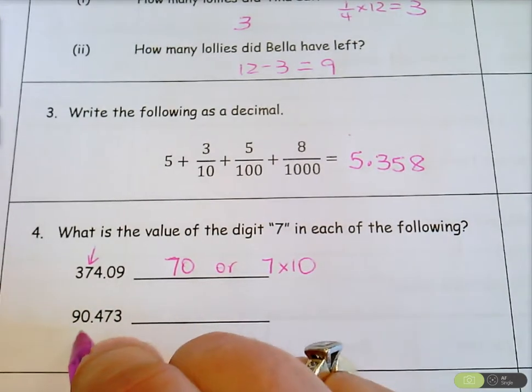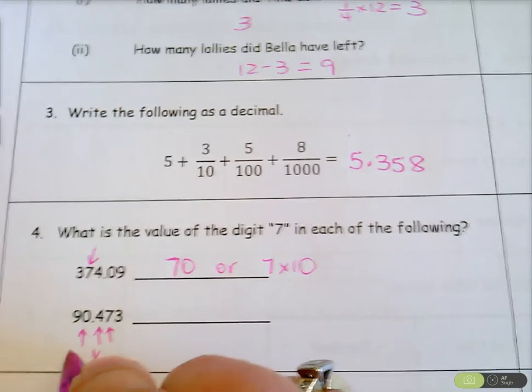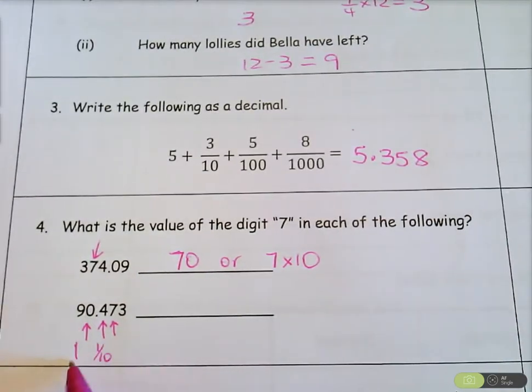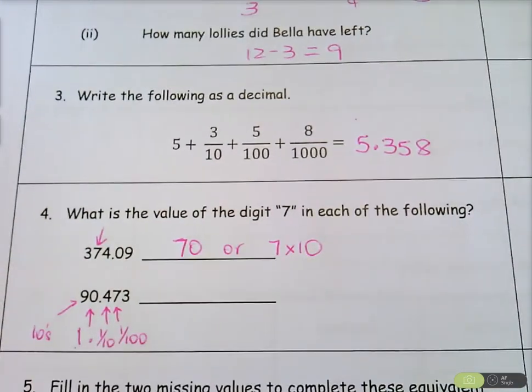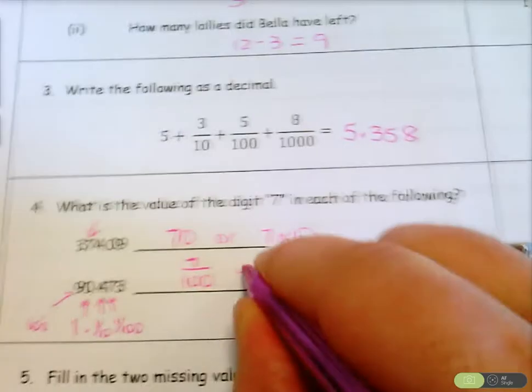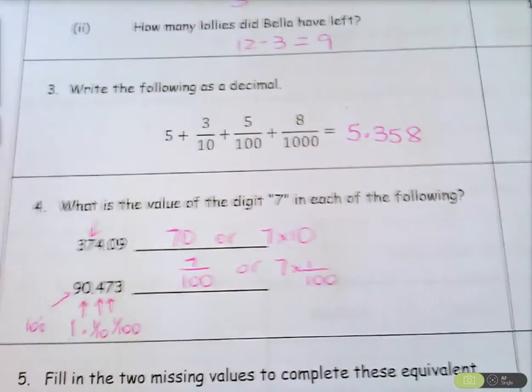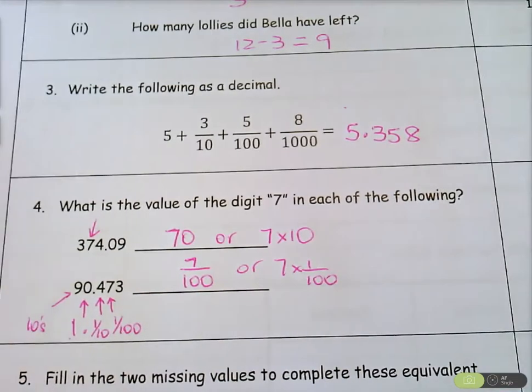Girls, this is different. That's the units, that's the tenths, that's the hundredths, that's the ones. The 0 is in the ones. The 9 is in the tens column. We got the decimal point. We got tenths and we got hundredths. So what's the value of the 7 there? Girls, what's the value of that 7? 700. 7 over 100, or 7 times 100. So girls, just write its actual value. The first one's worth 70, its value. The second one is 700.